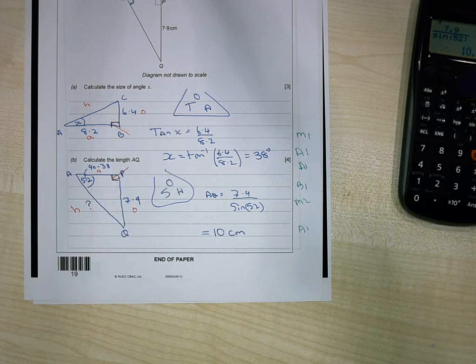And that is that. Okay, so that's the last one. Oh.